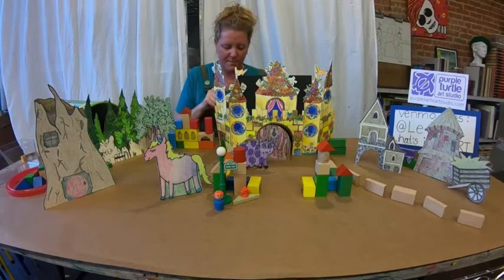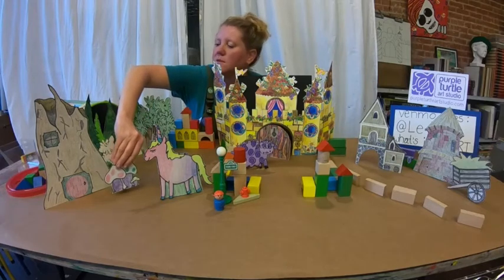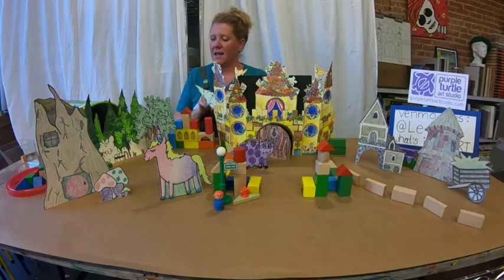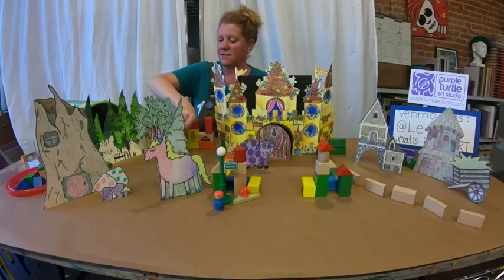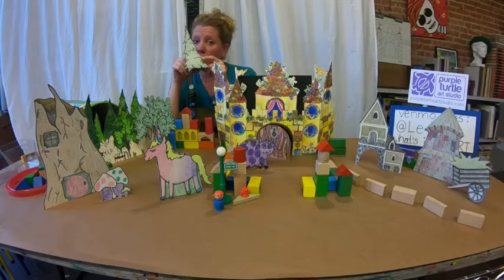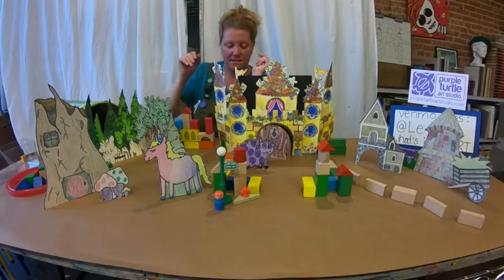How about some magical little mushrooms here? We'll put them right there. Some little mushrooms. And here's another tree. We learned how to make these trees today so that you guys can make all sorts of trees like this, right? We started with the shape and then we added the texture.